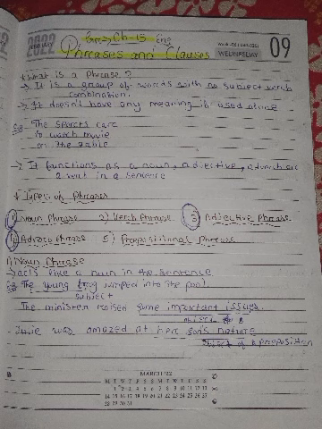Let's take an example: the sports car. Here it doesn't have a subject and verb, so it is a phrase and it doesn't convey a meaning at all.